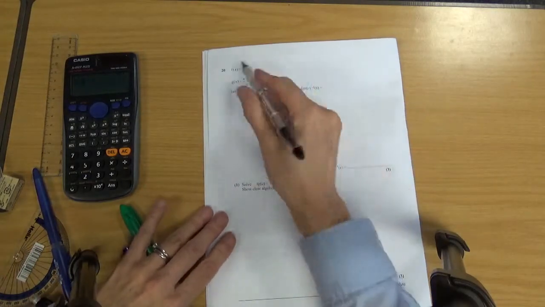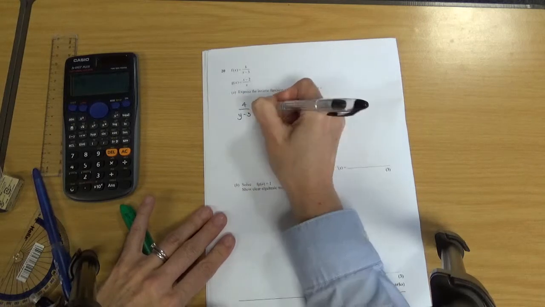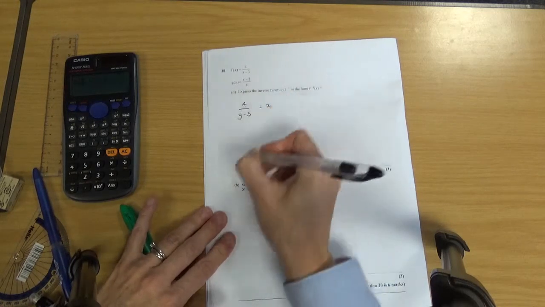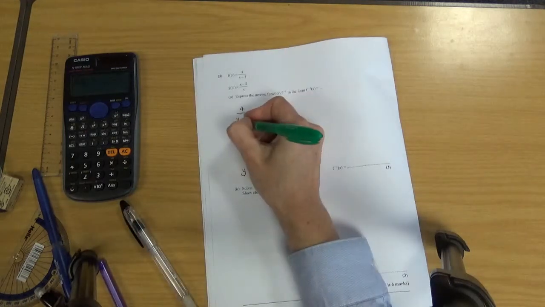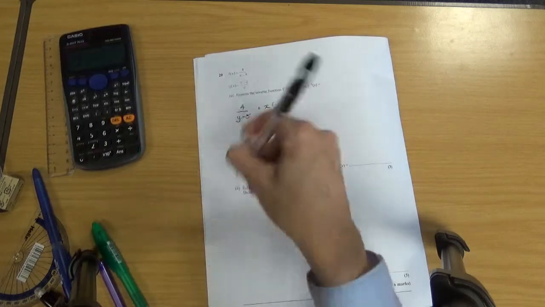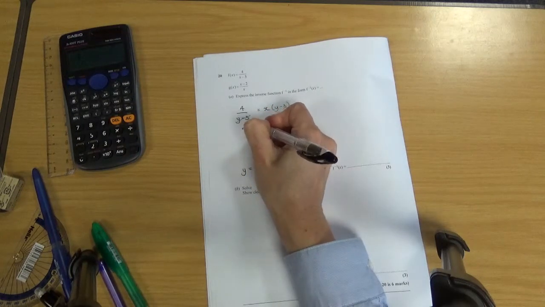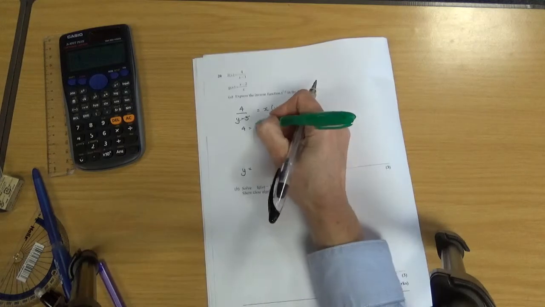To find the inverse function, we swap the x for a y and set it equal to x, and eventually we want to end up with what y equals. So I start by multiplying up. Then I expand the bracket.